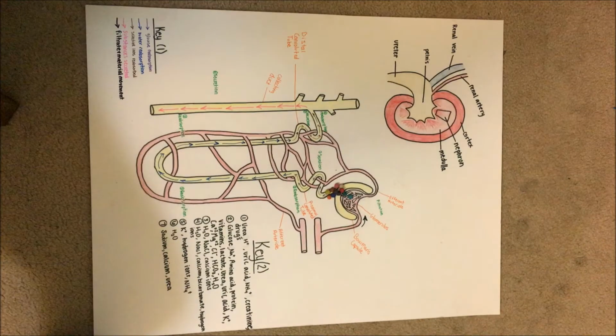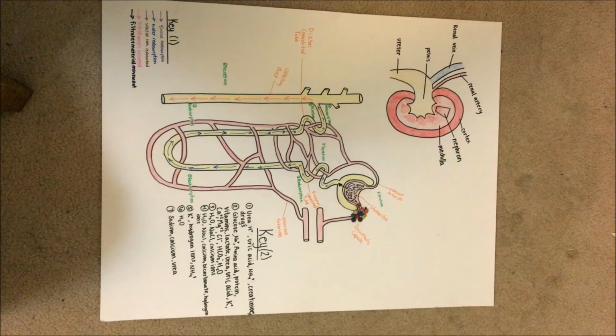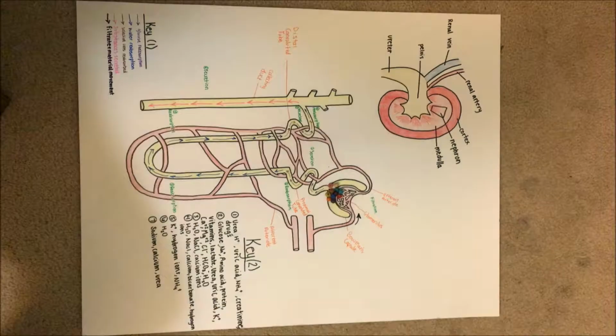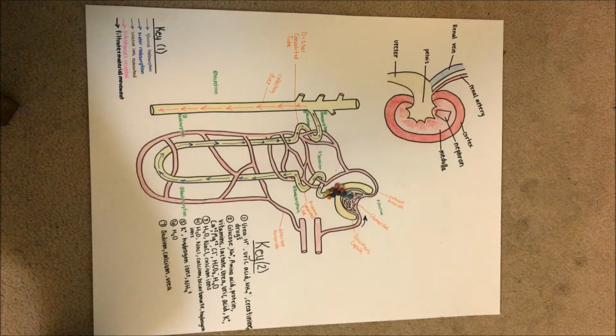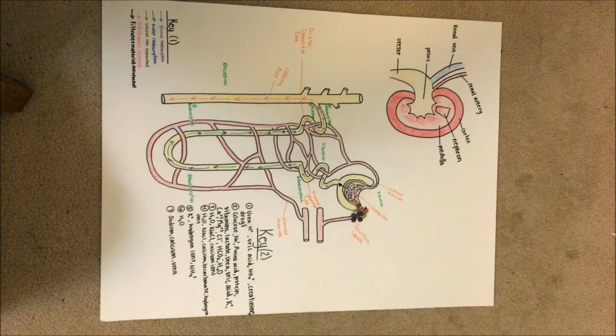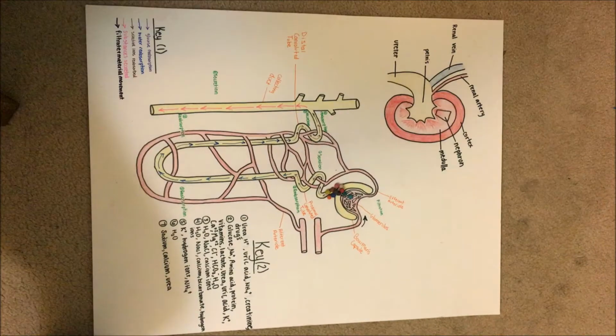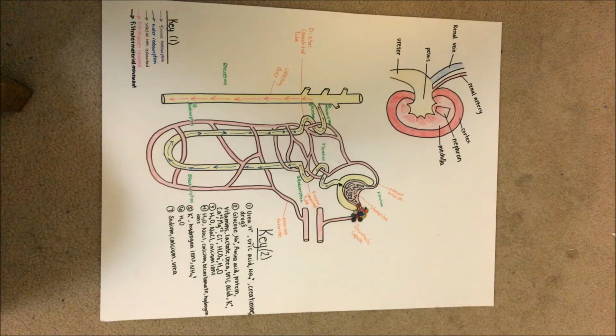These are filtered through, at first, the porous endothelial cells, and then the semi-permeable basement membrane, which basically just helps make sure that only the small things can pass through, since some proteins can still pass through the endothelial cells.